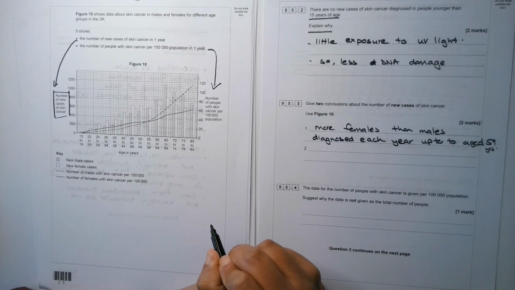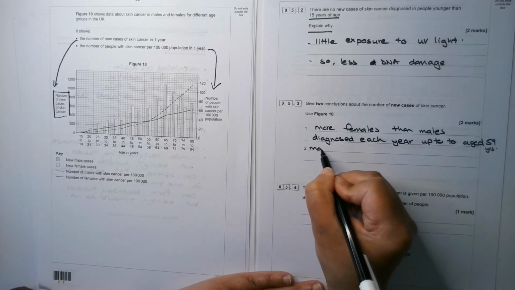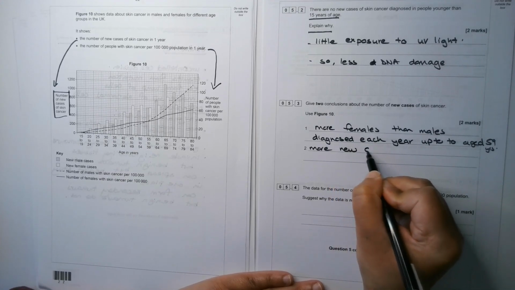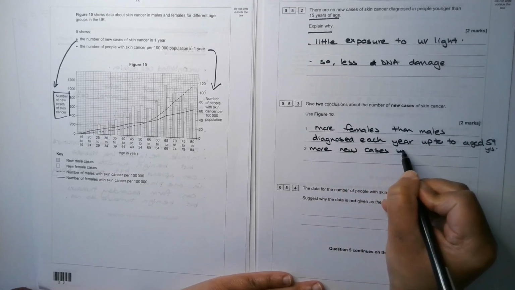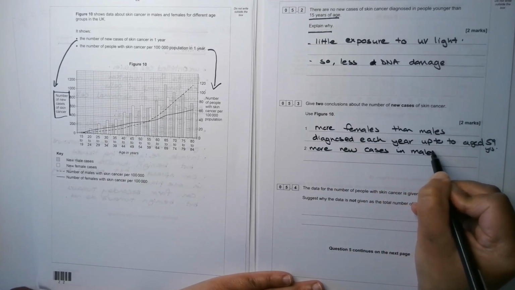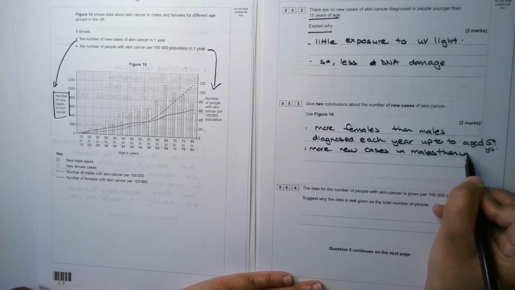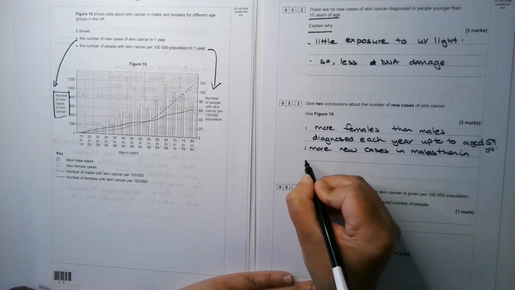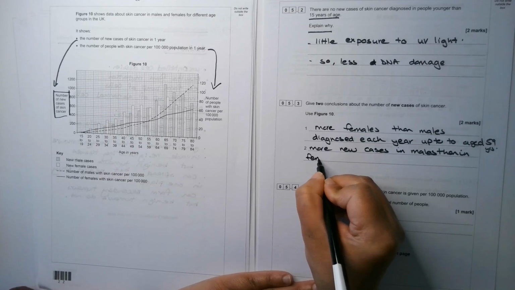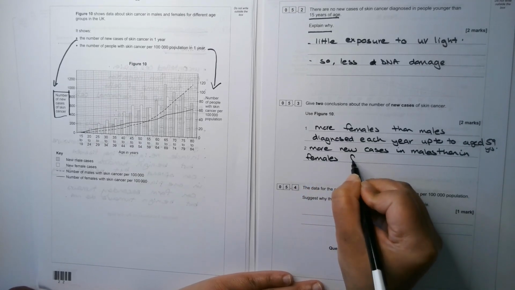And then you can say that there are more new cases in males than in females from 60.